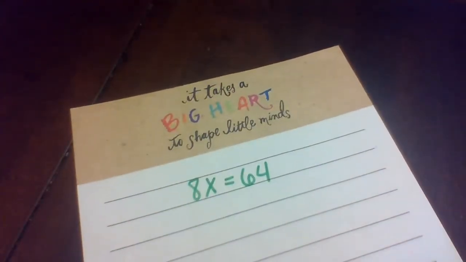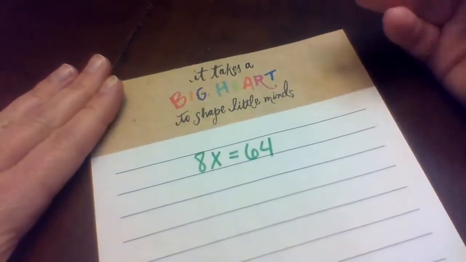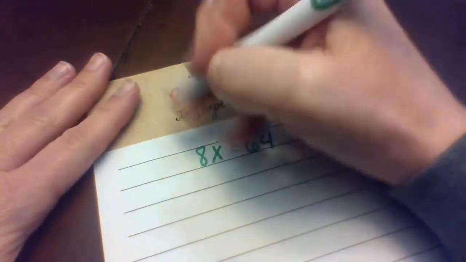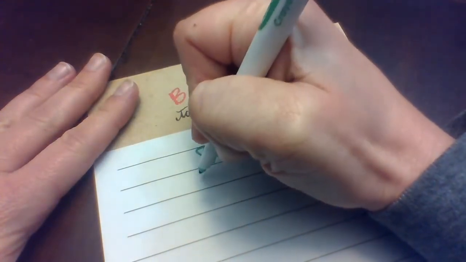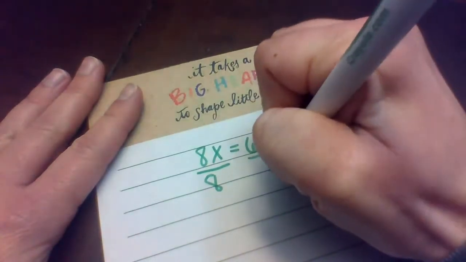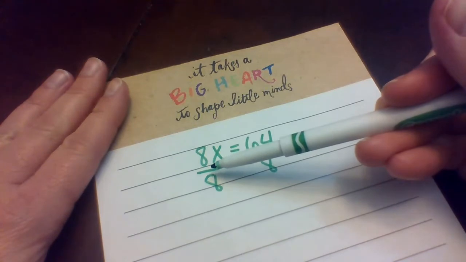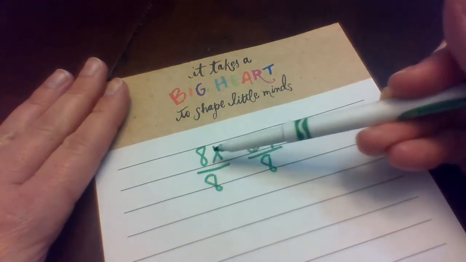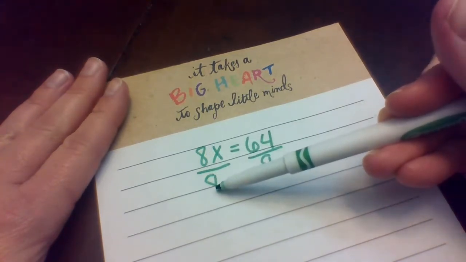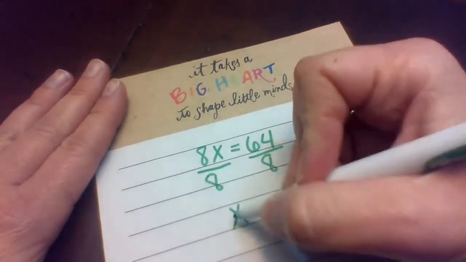So I'm going to take my x and leave it on this side of the equation, and I'm going to divide both sides by 8. So here, if I do 8 divided by 8 and 64 divided by 8, I need to do this to get x by itself, because 8 divided by 8 is going to just leave me with x over here on this side of the equation.